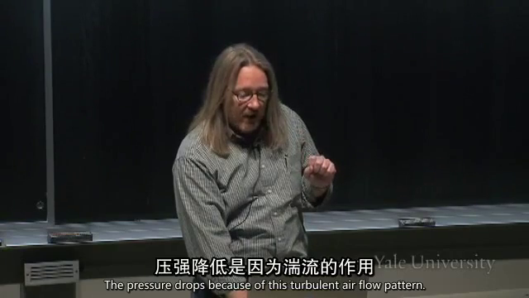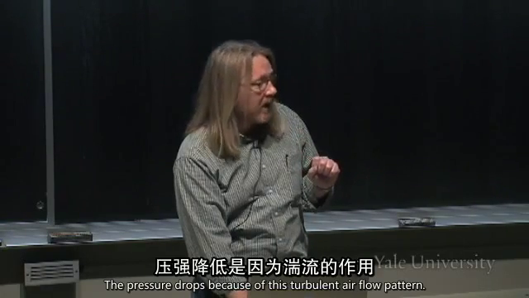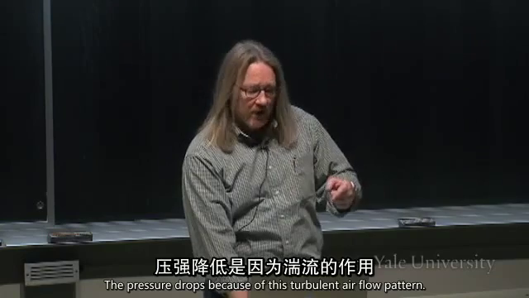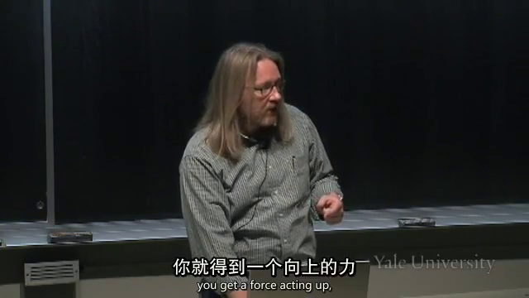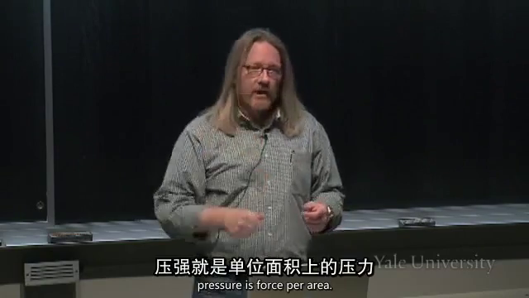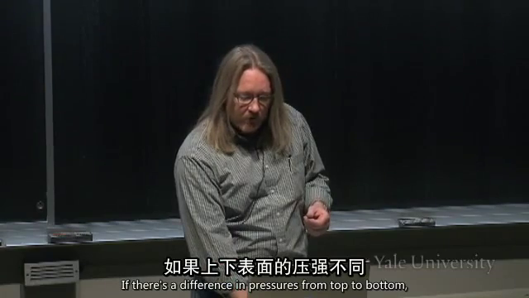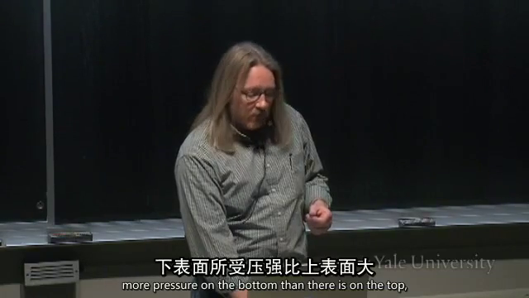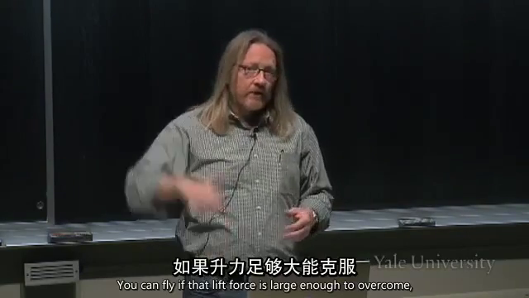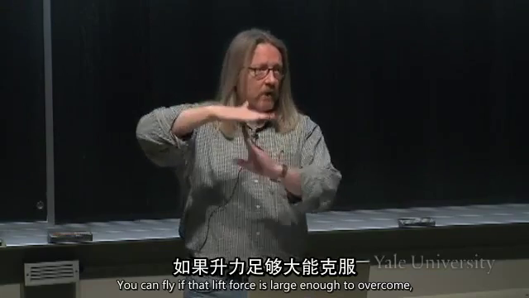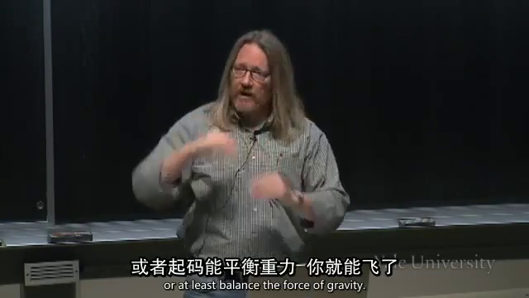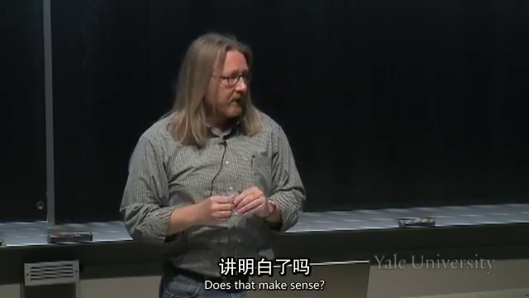The pressure drops because of this turbulent air flow pattern. If there's less pressure here than there is down here, you get a force acting up. Pressure is force per area, right? So if there's a difference in pressures from top to bottom, more pressure on the bottom than on the top, you'll have a lift force going up. And so you can fly if that lift force is large enough to overcome, or at least balance, the force of gravity. Right? Does that make sense?